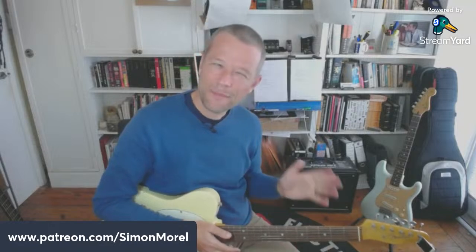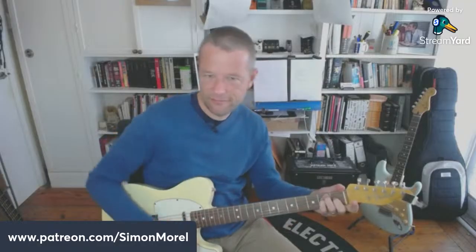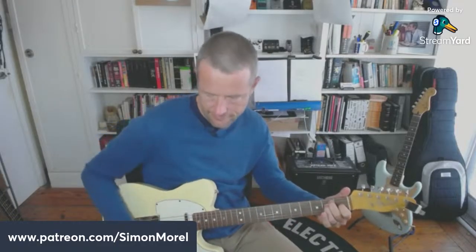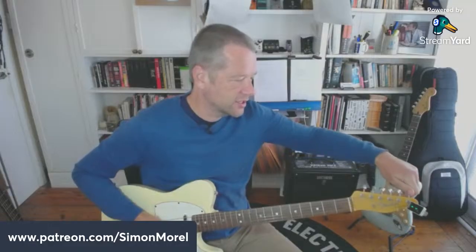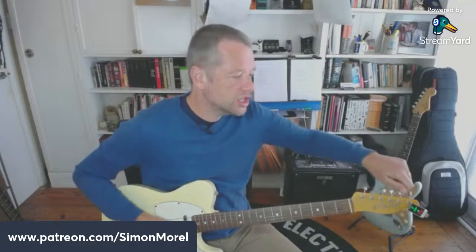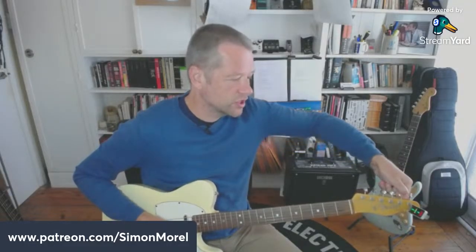See this here, this is an E-shaped bar chord, so E major. This guitar won't stand in tune. E-shaped triads. So you can see it was just an E major.